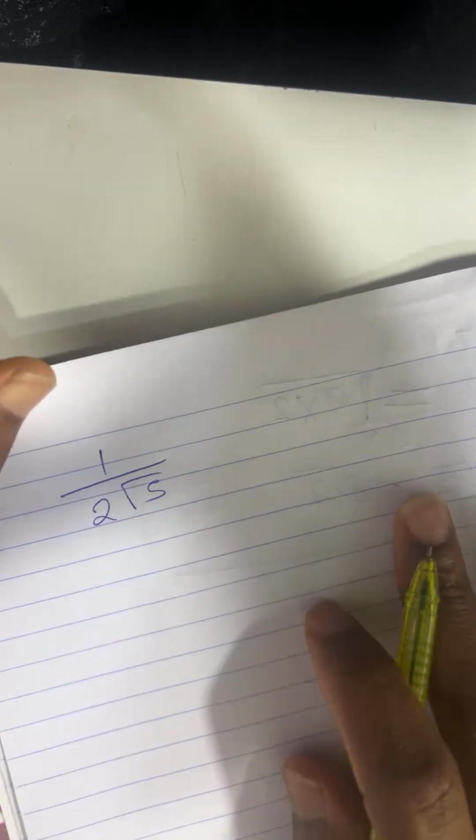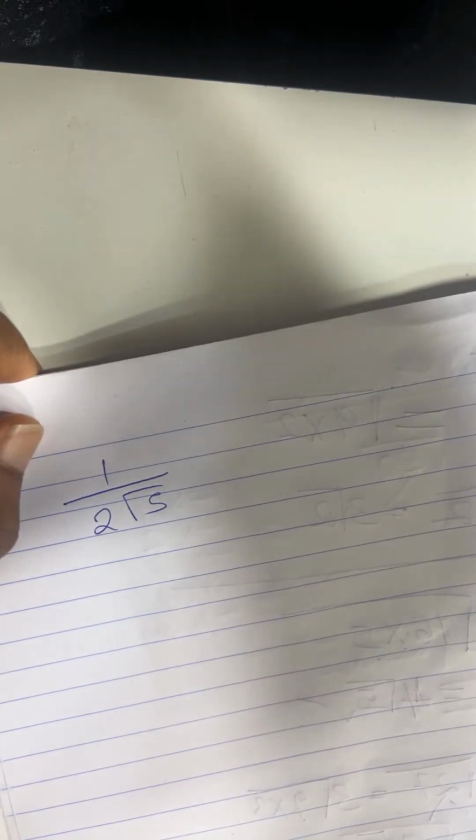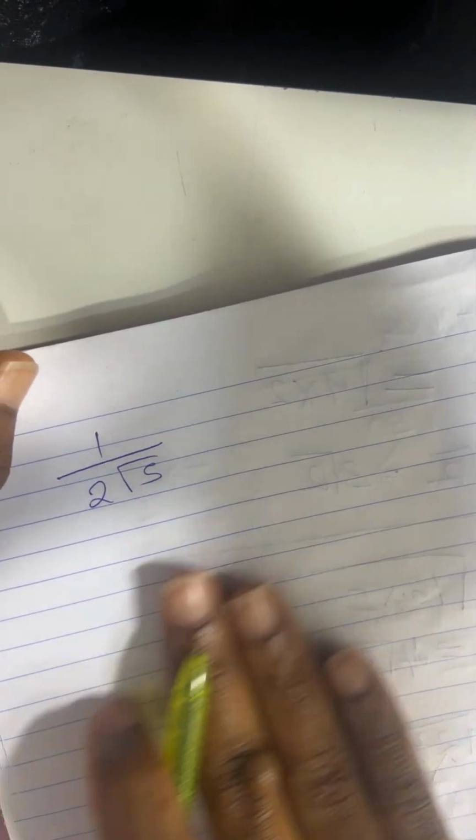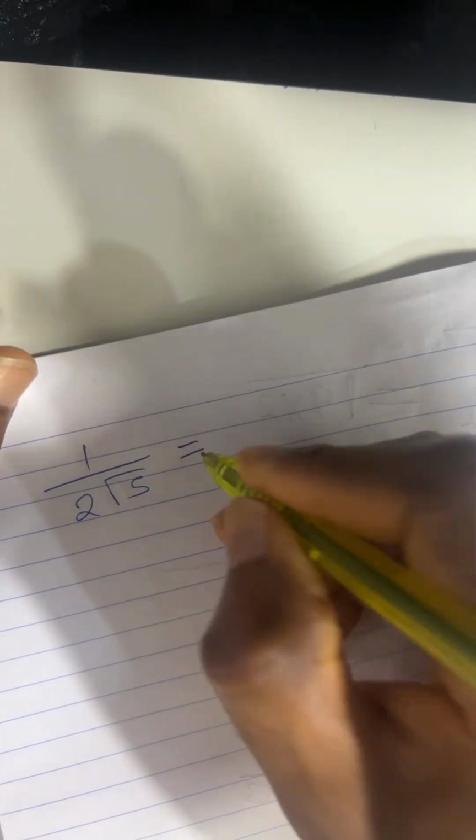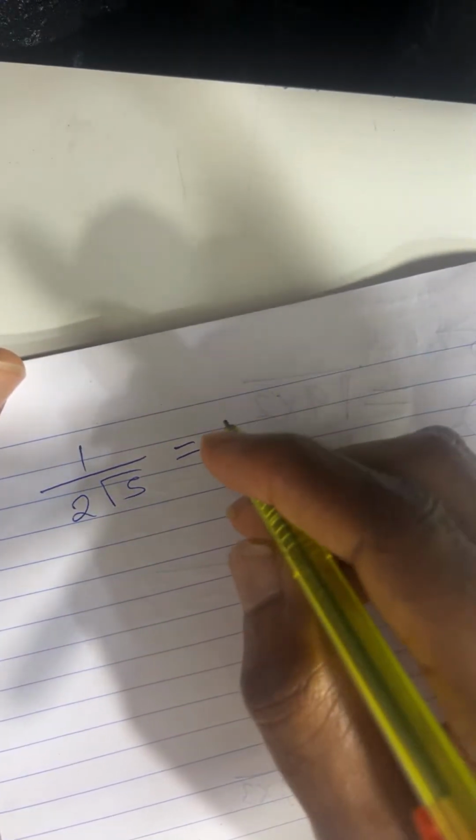If you want to rationalize something like 1 over 2 root 5, for instance. You want to rationalize this sort. Let's know, fastest finger. Can you be able to do that? To rationalize this sort, it is very simple.